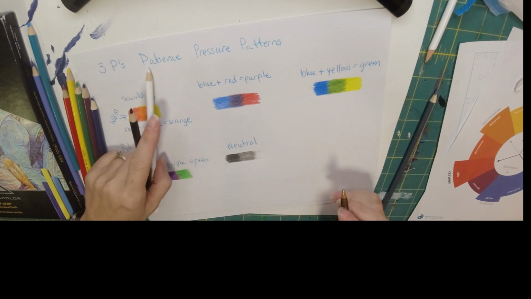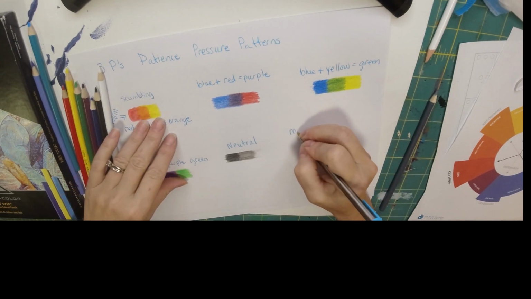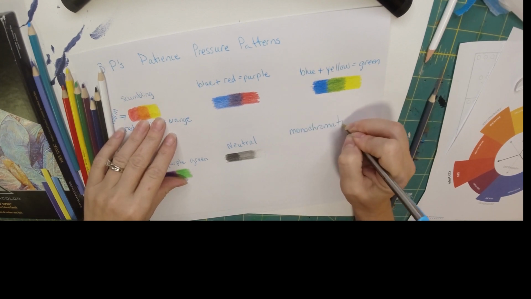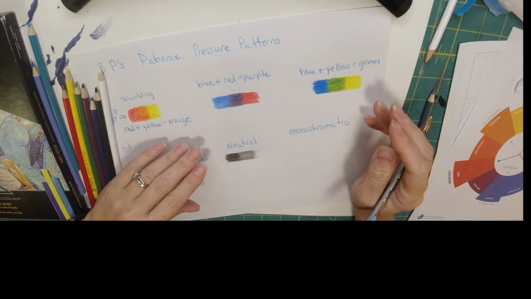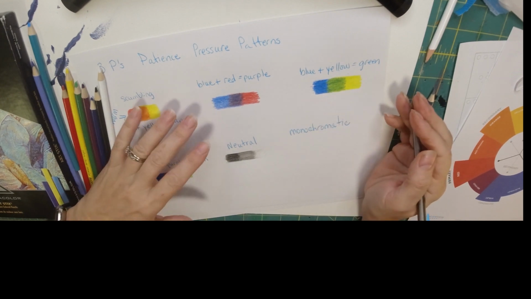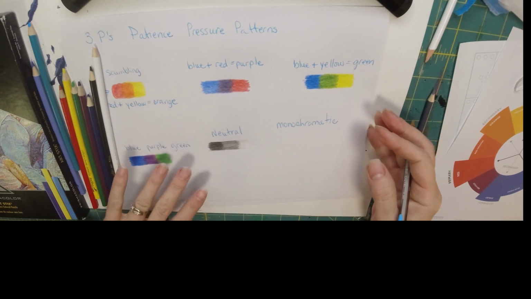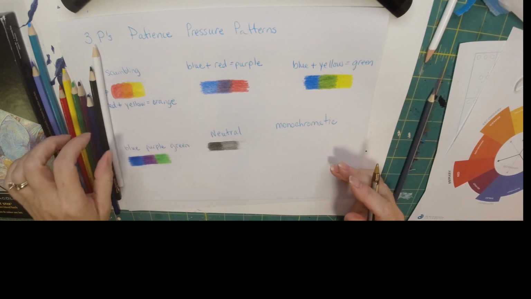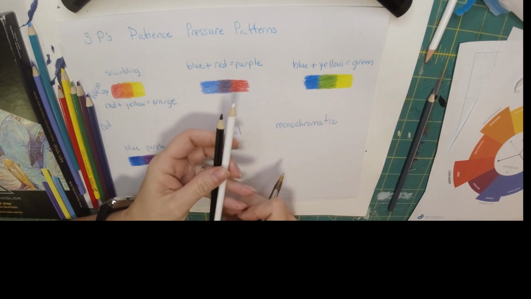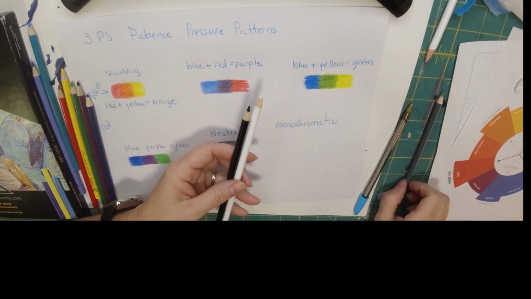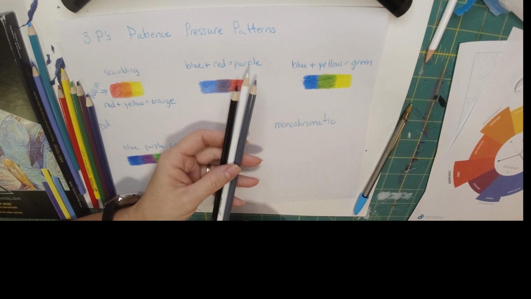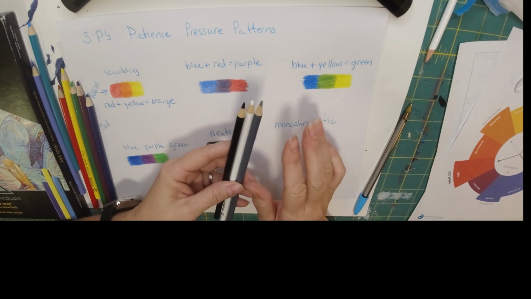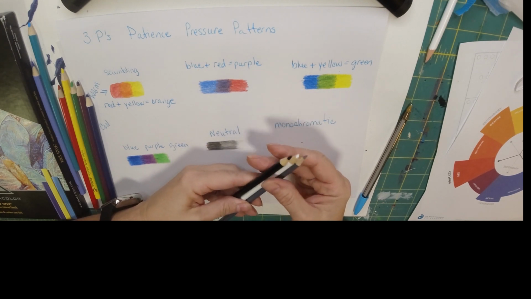The next thing we are going to talk about is a monochromatic color scheme. And a monochromatic color scheme works with your tints and shades and your tones. And if you remember from last week, tints and shades are colors that are created by either adding black or white. And a new one this week is tone. Tone is created by adding your gray. So we're going to do two different kinds of monochromatic color schemes so that you can see both.